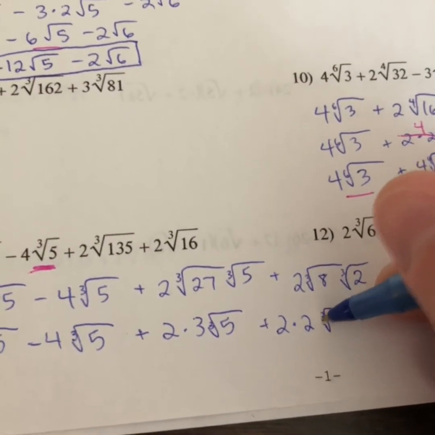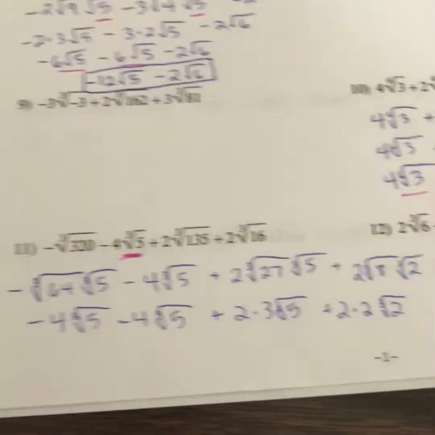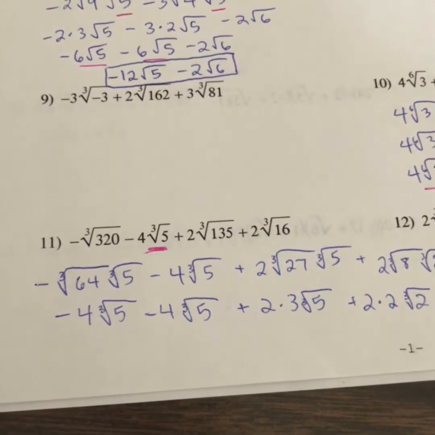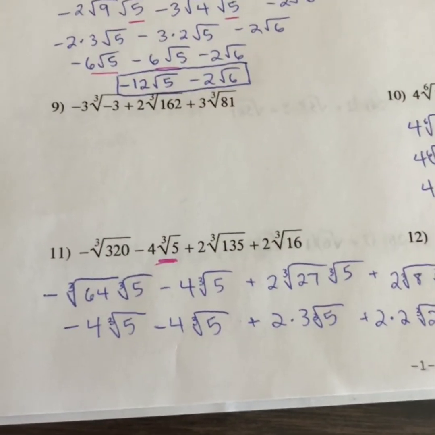And then the cube root of 8 is 2, so plus 2 times 2 times the cube root of 2. I'm going to multiply these and combine some like terms, and then I'll show you the final answer. Hang tight.